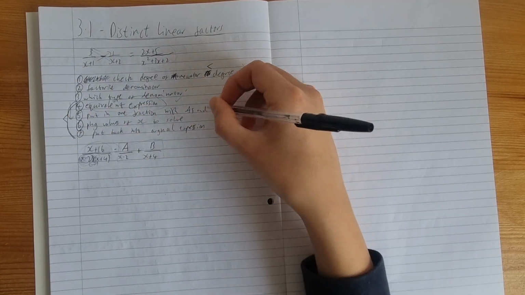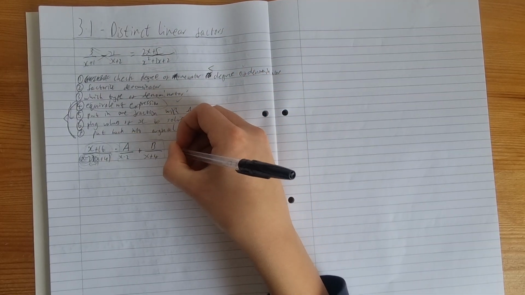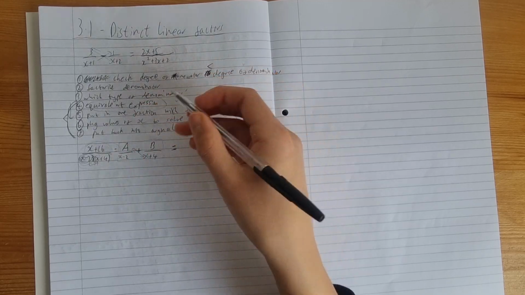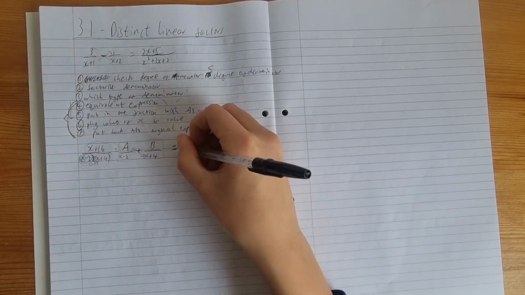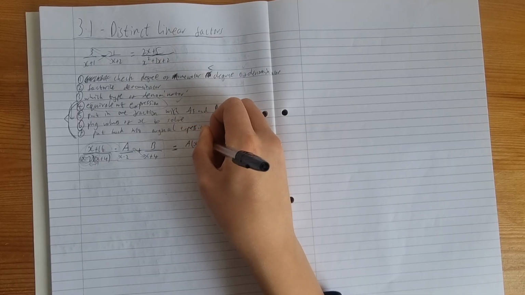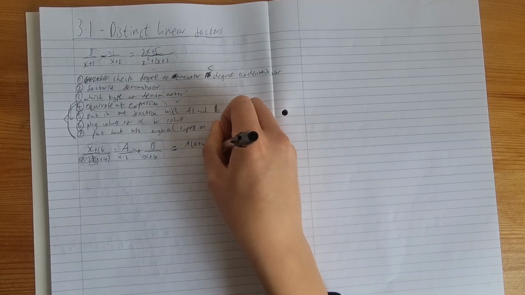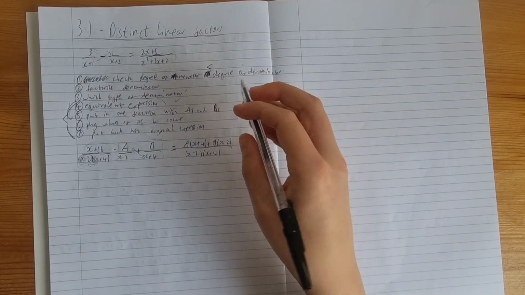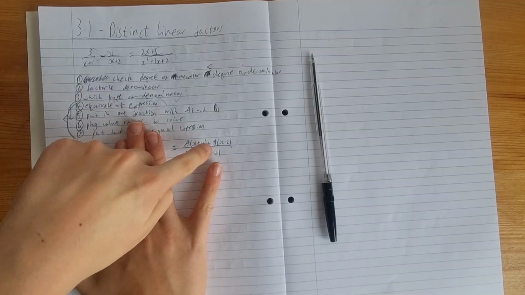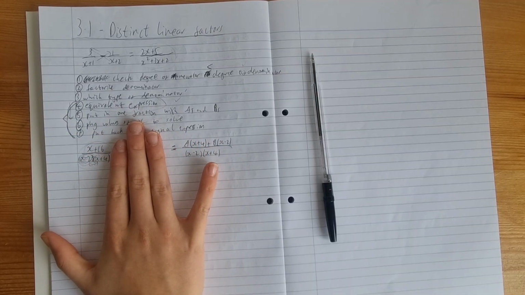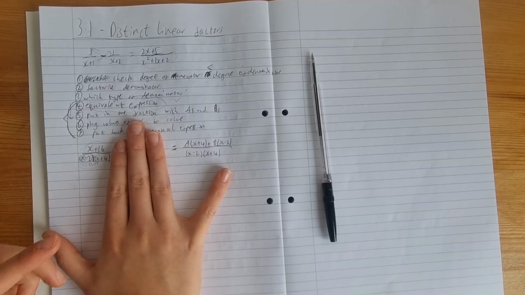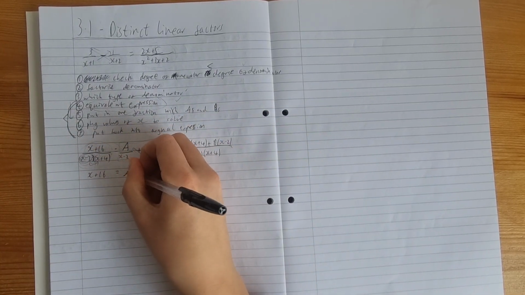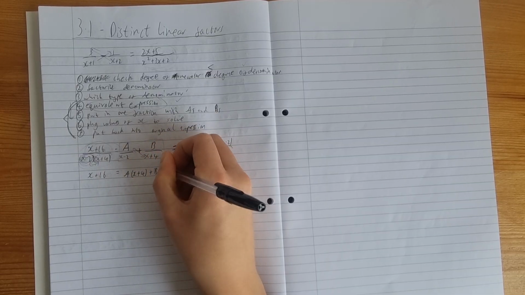Now we need to put it into one fraction containing A's and B's. So you can actually just put this into one fraction as you would anything else. So this is A(x plus 4) plus B(x minus 2) divided by (x minus 2)(x plus 4). But you'll see now, if we ignore the middle one, this here is equal to this. And so what we can do is we can see the denominators are the same, so we can cancel them out. So x plus 16 is equal to A(x plus 4) plus B(x minus 2).